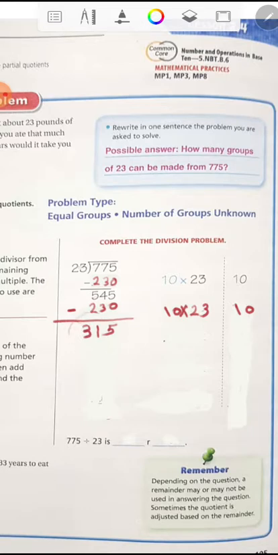Look, the answer is greater than 23. That means I will continue. I have to multiply the divisor by a number again. I will choose 10 also, because 10 multiplied by 23 gives me 230. So 230 I can subtract from 315. Then 5 minus 0 equals 5. 1 minus 3, I will borrow from the 3, it will be 2, and this one will be 11. 11 minus 3 equals 8, and 2 minus 2 equals 0. Look, the answer for this subtraction is 85.